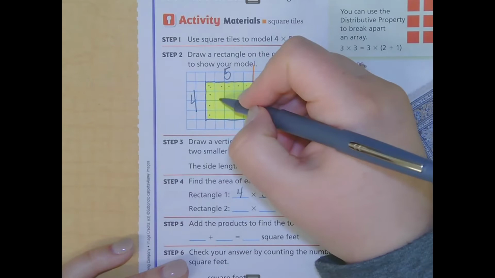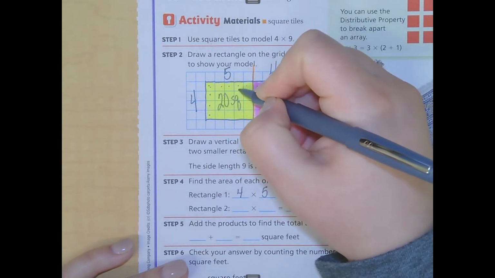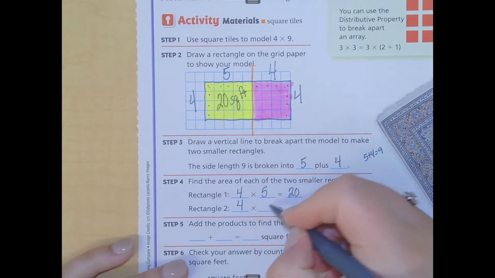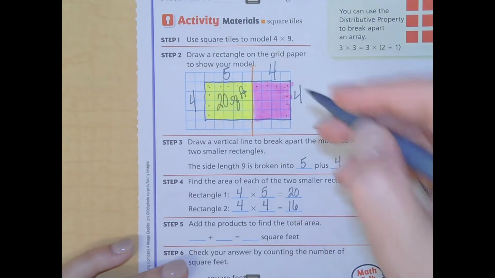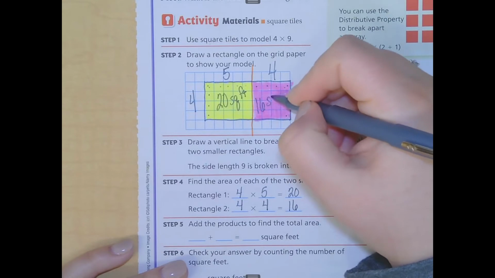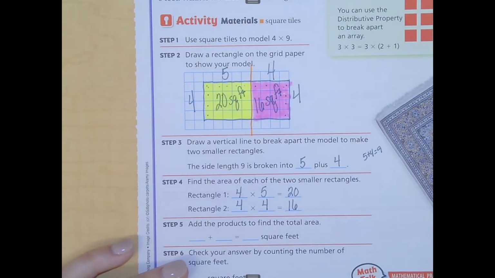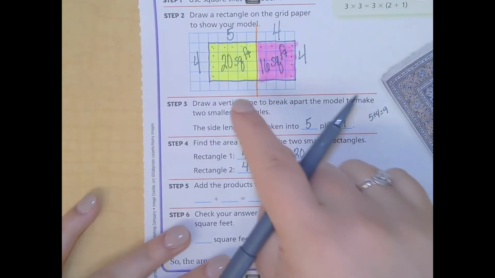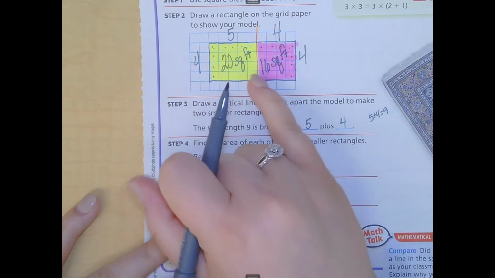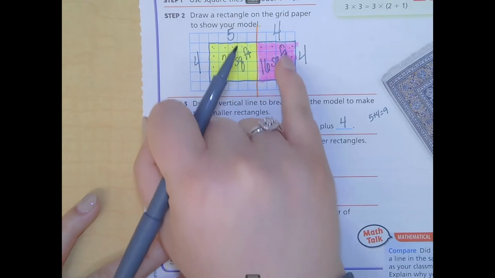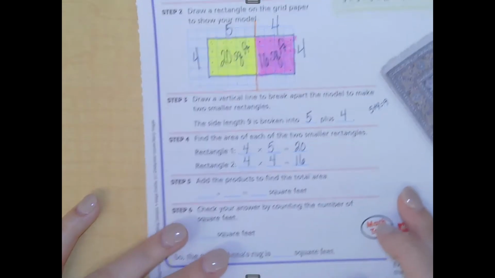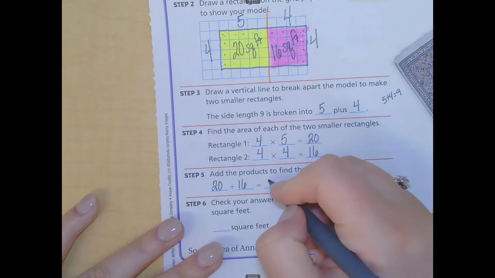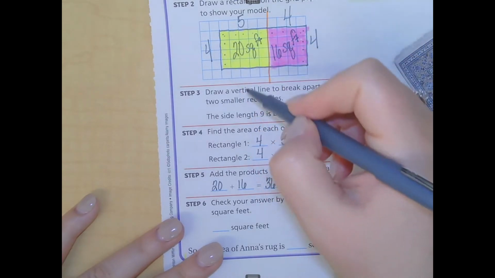Okay? So this rectangle, yellow, is 20 square feet. Rectangle 2, the pink one, is a 4 by 4. And 4 times 4 is 16. So my pink rectangle's area is 16 square feet. All right, so we broke these apart to choose simple rectangles that were easier to solve, but we want to know the total area of our original rectangle. So we have to add these two areas together to get the total area of this whole rectangle. I've got 20 square feet in my first rectangle. I have 16 square feet in my second rectangle, which means the total is 36 square feet for this entire large rectangle, the original rectangle.